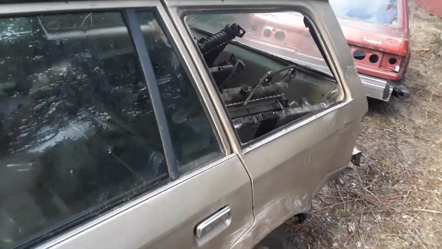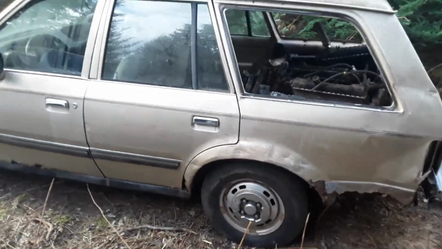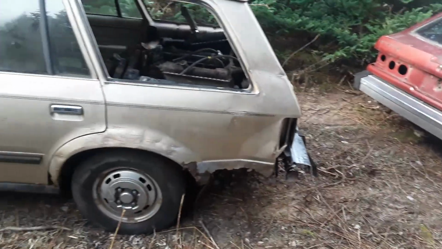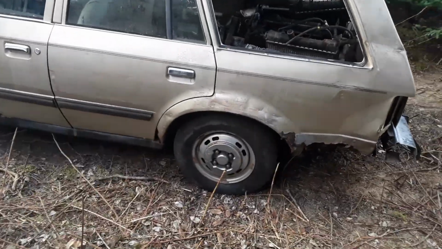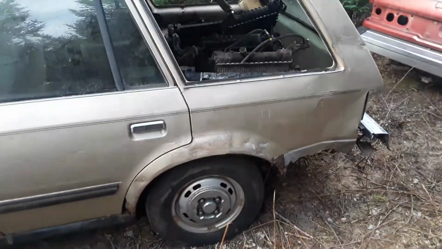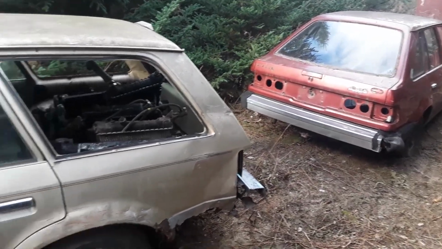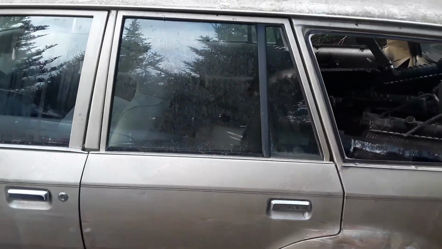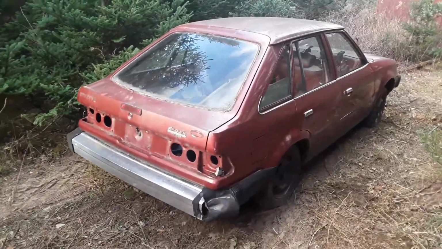Hello, today's video might be a little bit of a quicker one. Just want to note a few differences before snow sets in. You can see I've already put these Escorts into my storage, which is obviously outdoors, but I'm not too concerned because these are more or less parts cars. But I did want to talk about the differences between the Wagon and the four-door sedan.